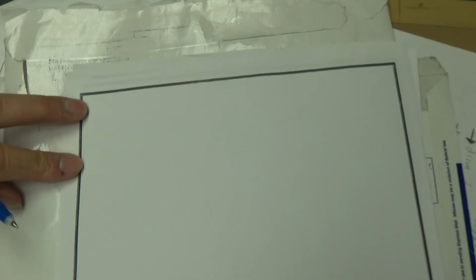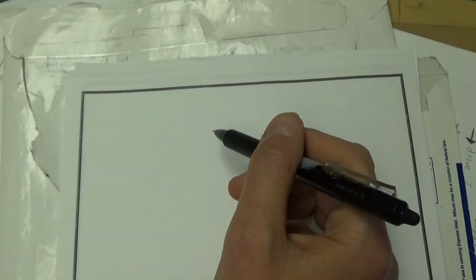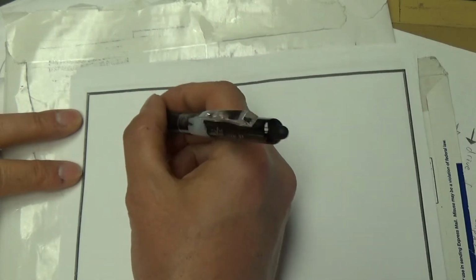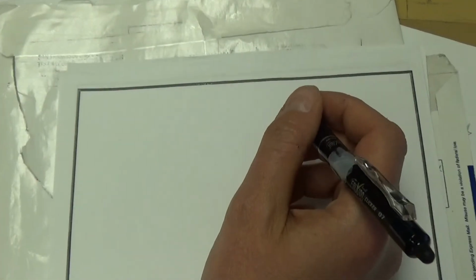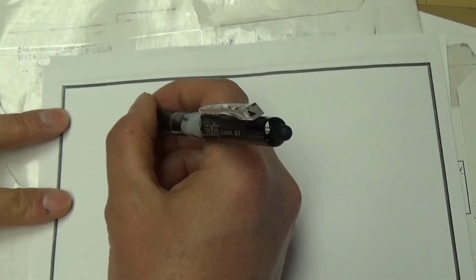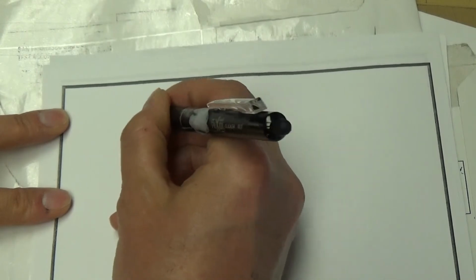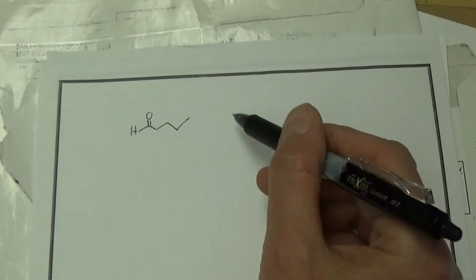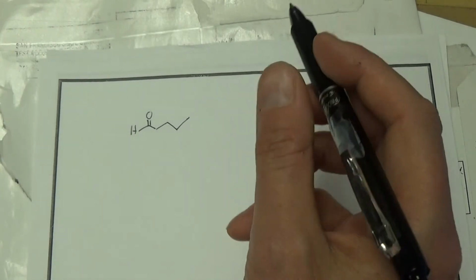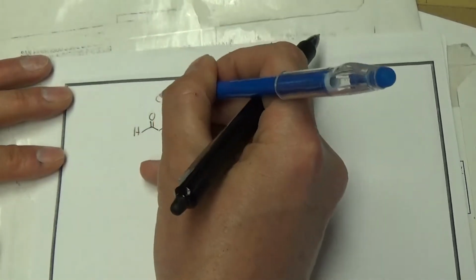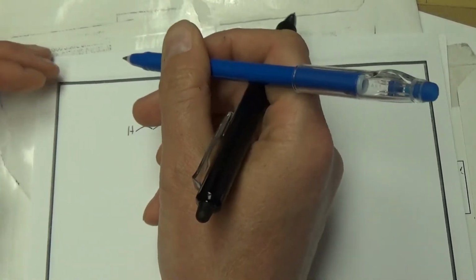Okay, so let's show another example of this aldol reaction. We'll just focus on the product of it all, and we're going to use an aldehyde this time. So rather than ketone, let's try an aldehyde. It does the same thing, same mechanism, same everything. 1, 2, 3, 4, 5. So how many carbons? It's 5 carbons. 1, 2, 3, 4, 5. And I'll even write C5 up top.